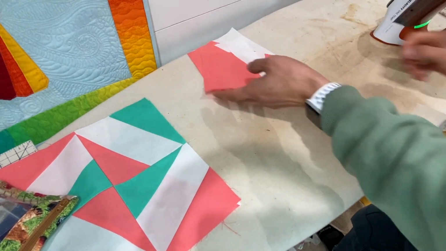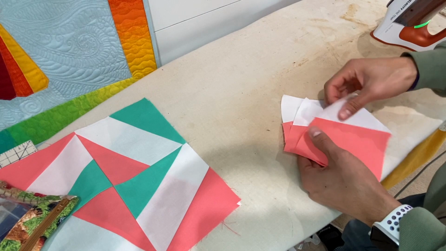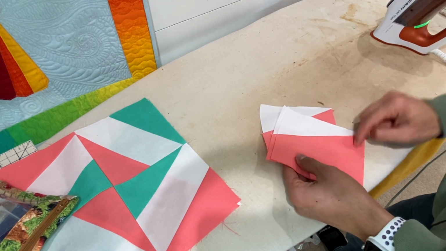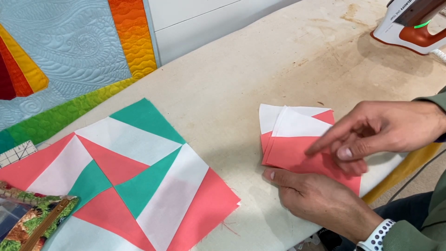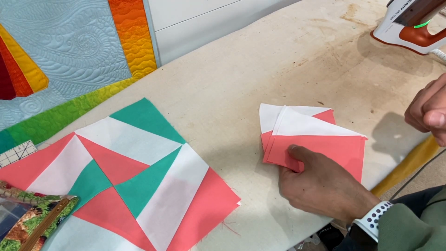All right, so we've got our blocks all pressed. We're going to go over to the cutting board and trim up a little bit and cut these blocks again to attach another white piece. All right, let's go take a look.